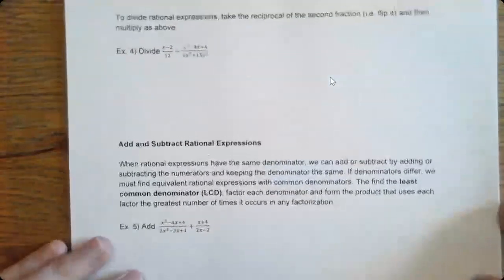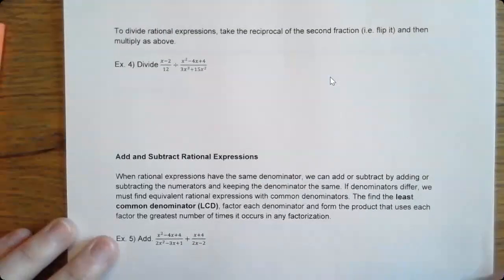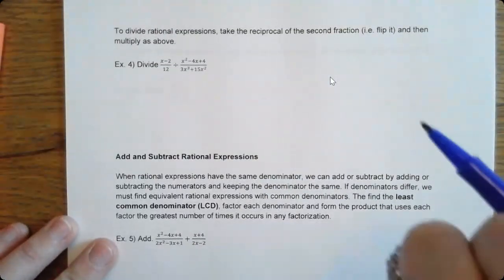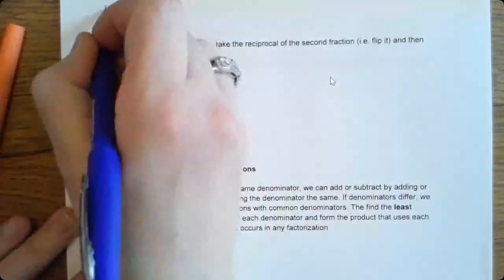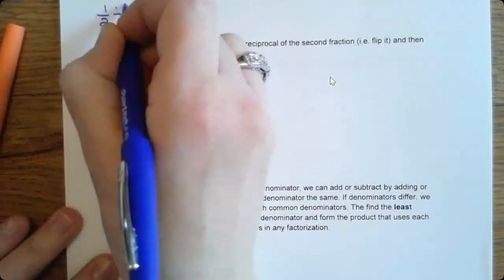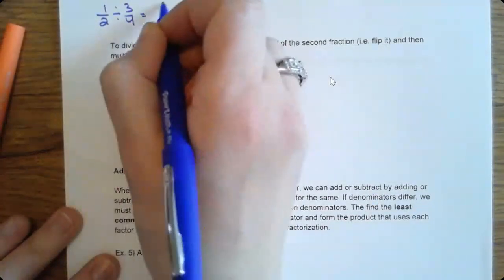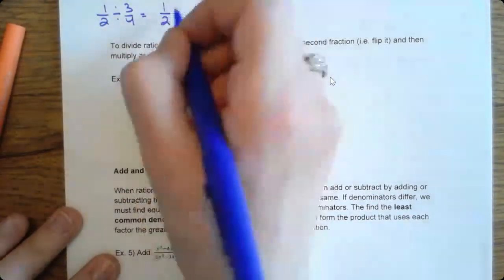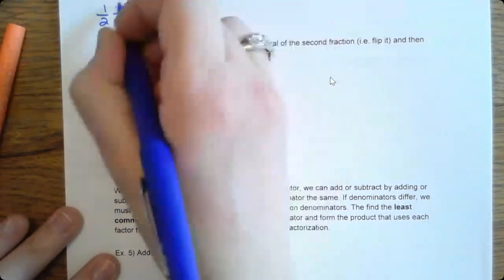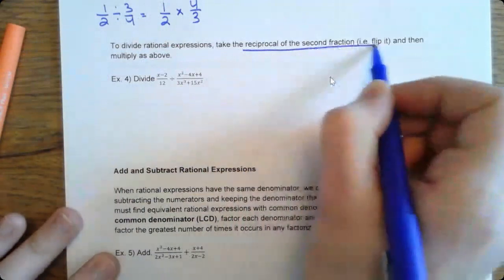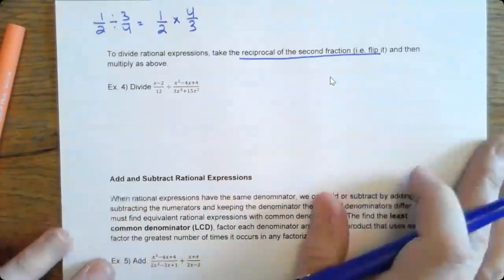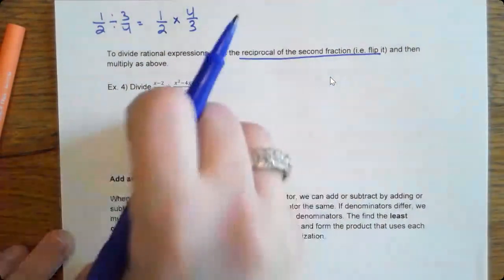Right. Now for division, we divide just like we do with fractions. So remember, for dividing fractions, if you have something like 1/2 divided by 3/4, what we did is we leave the 1/2 the same. We change the problem to multiplication, and then we flip the second fraction, right? We take the reciprocal or flip the second fraction. That's how we divide fractions. We're going to use the same strategy here.